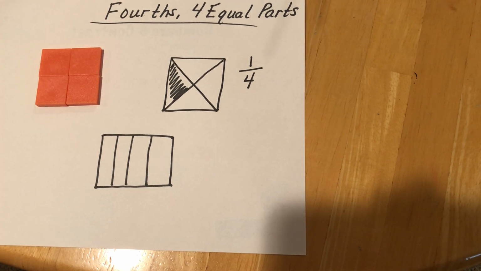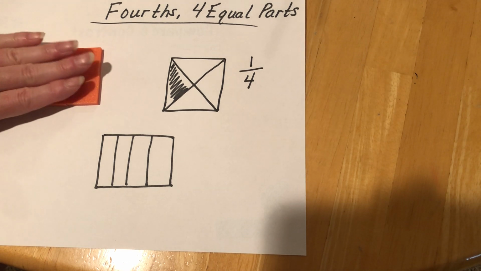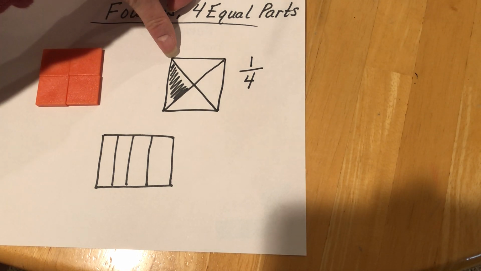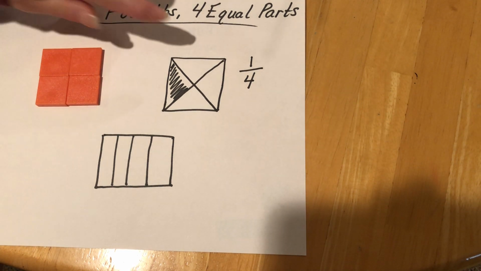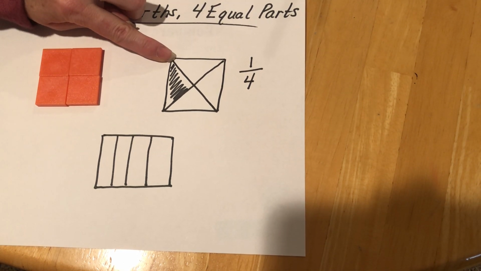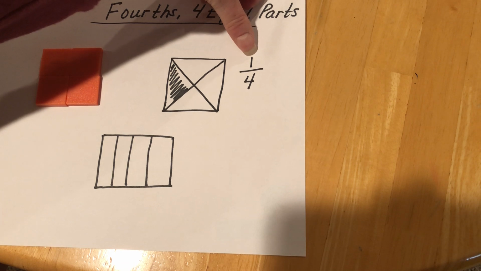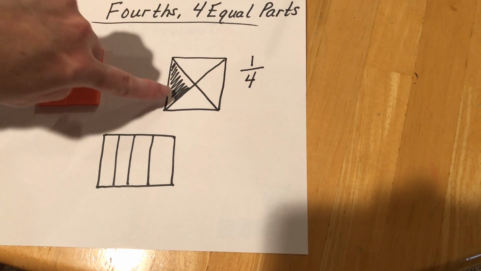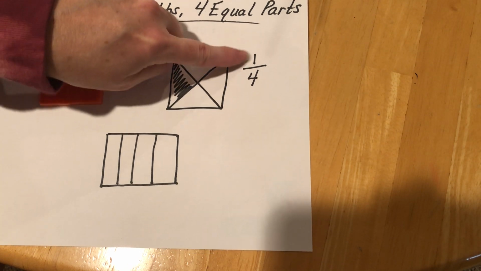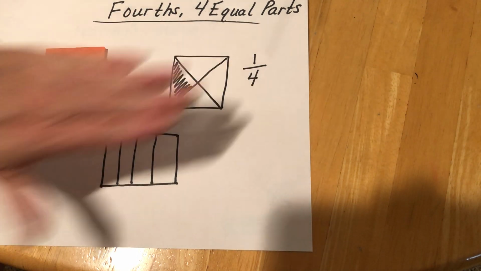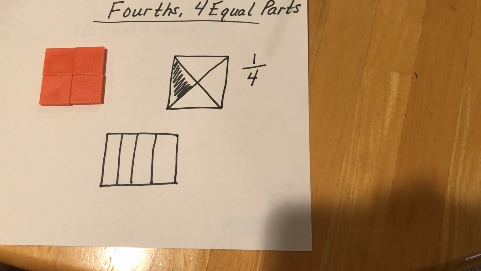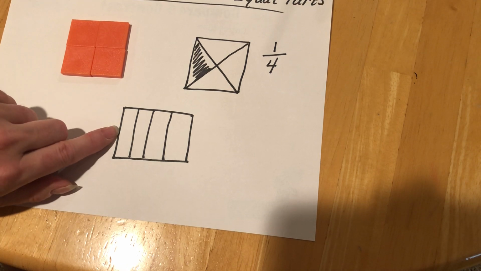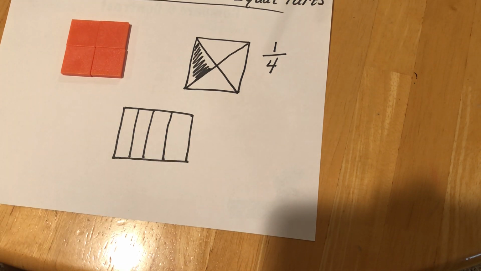Four of these smaller squares can make one larger square, or I can divide the square into four equal parts. Now what I have done here is I colored in one piece of the four, and I call that 1/4. That's what a fraction looks like. Now you're not going to be writing fractions today, you're going to be identifying the equal parts, but I always think it's good that we show you where we're headed and what's going to be happening next. And so here is a different shape that's been divided into four equal parts.